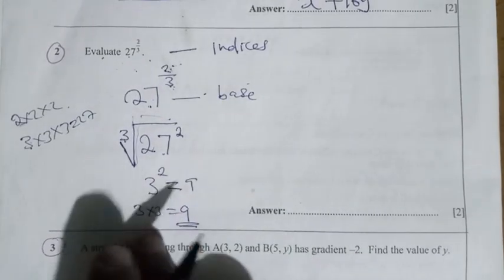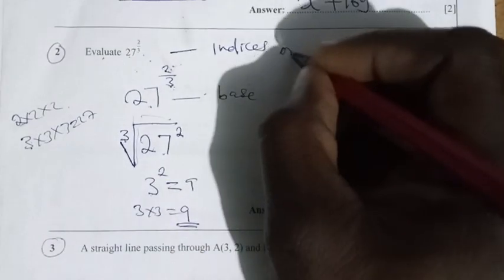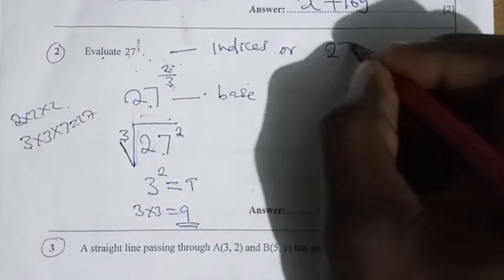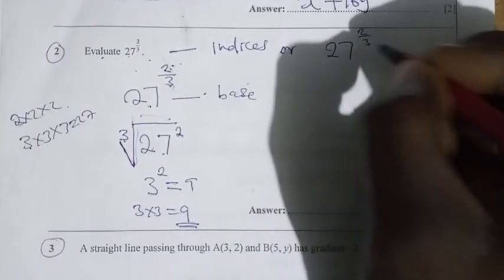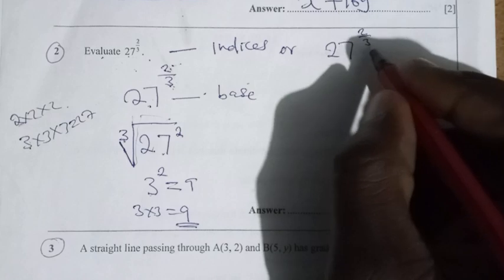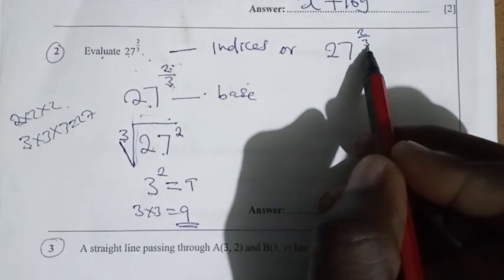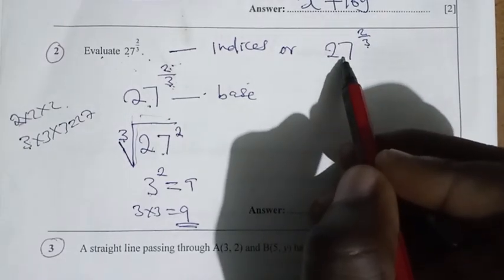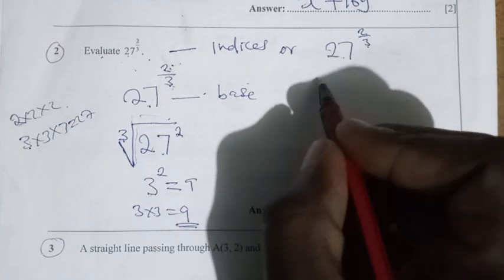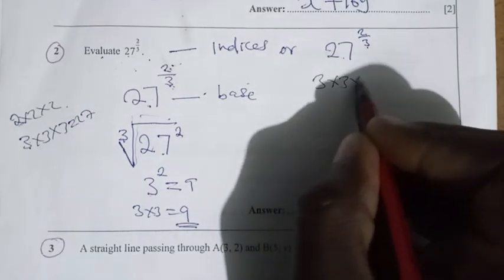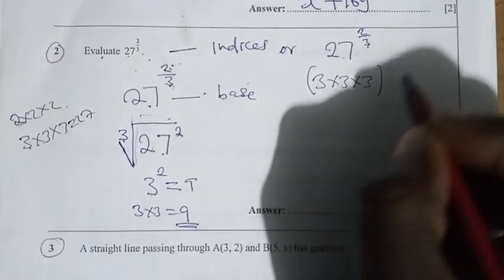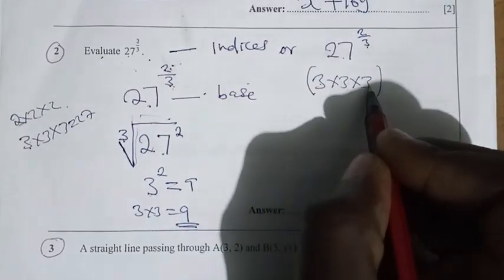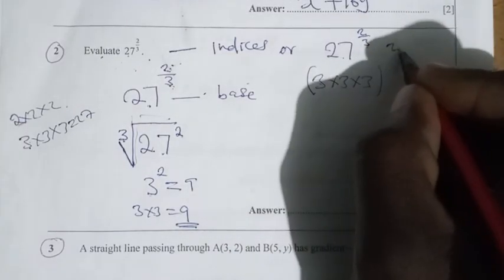We can use this approach, or we can say 27 raised to the power 2 over 3. Since the denominator of the power is 3, I'll change 27 into index notation. 27 is the same as 3 multiplied by 3 multiplied by 3: 3 times 3 is 9, 9 times 3 is 27.